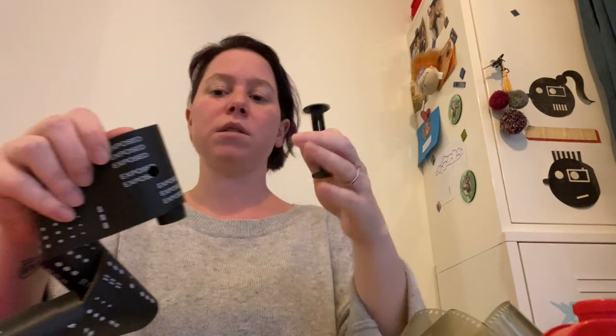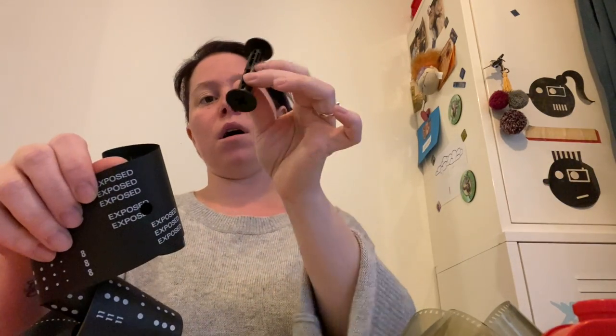When your film is done, you actually don't rewind it, but you take it out in a spool like this, and it's safe to take for development. Wow, that probably didn't make any sense, but I'll explain further.